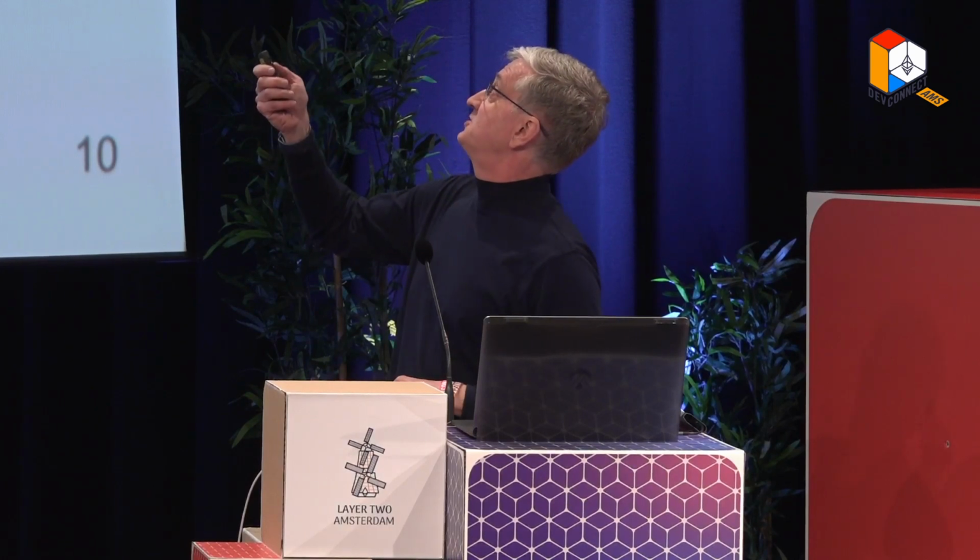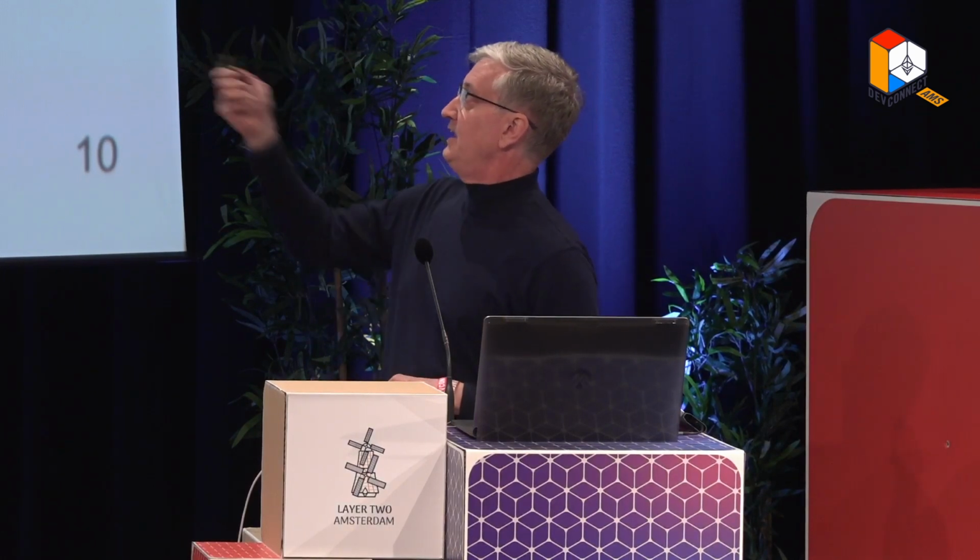So the state transition function executes, it updates the state, and it perhaps produces a new L2 block. Those L2 blocks get accumulated. They will eventually be settled back onto the L1 chain.